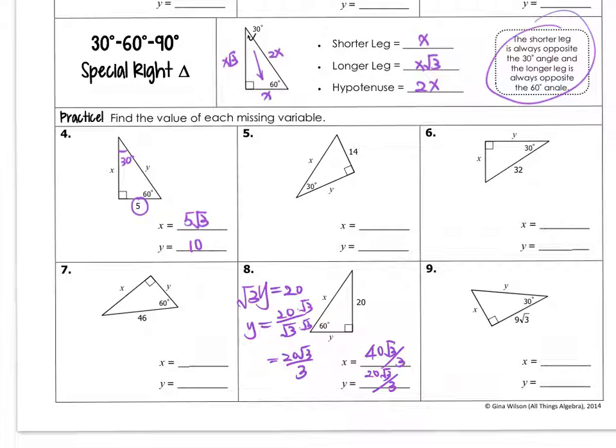So that's how you do it with these types of problems. I'm going to do another one. Maybe I'll do number 9. I have 30 degrees facing the shorter leg, and the hypotenuse I don't know. But I know the longer leg.